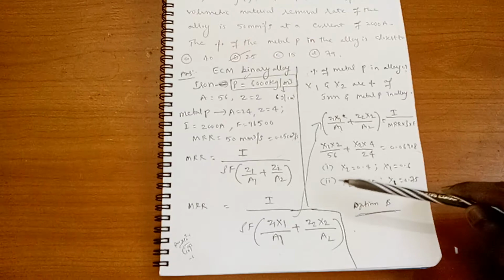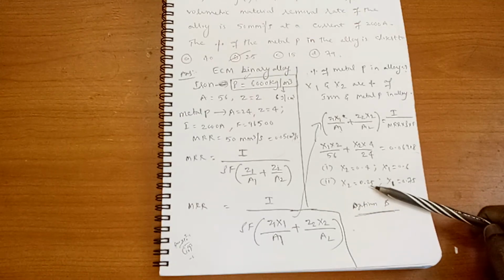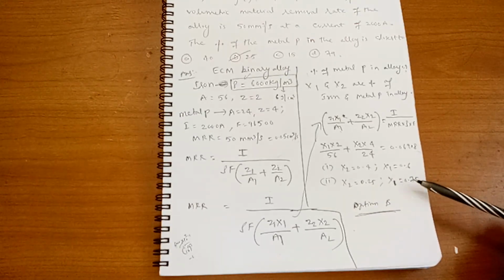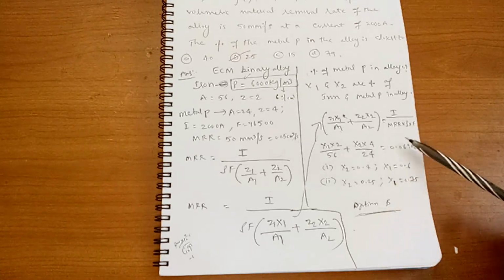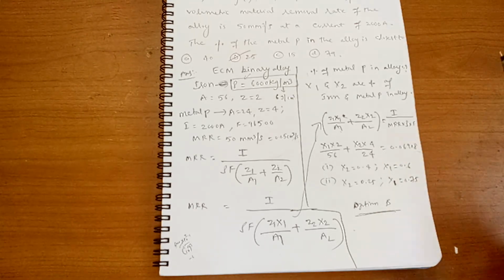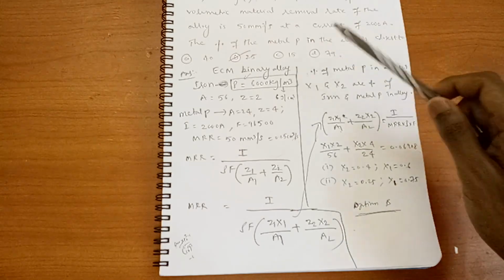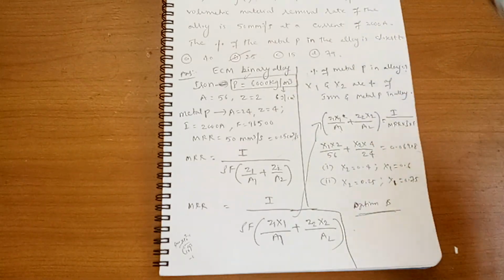While I am taking option B, that is x2 equal to 0.25 and x1 equal to 0.75, I am getting the right hand side value. So that's why option B is correct. That is, metal P is 25% in the binary alloy.